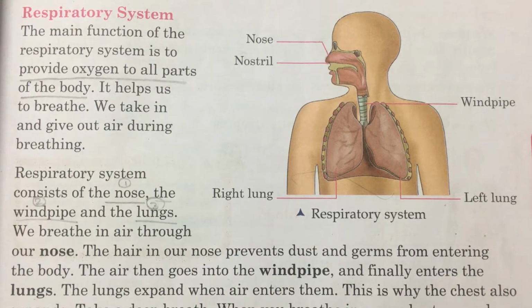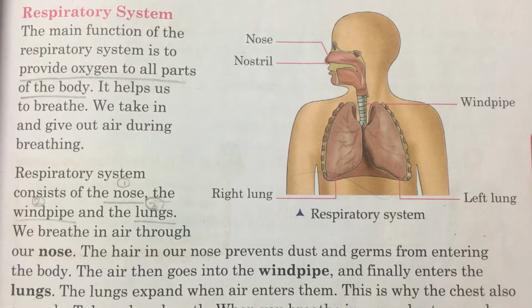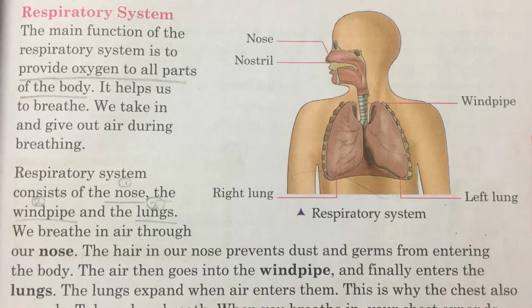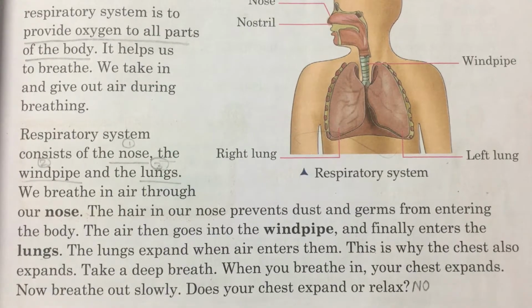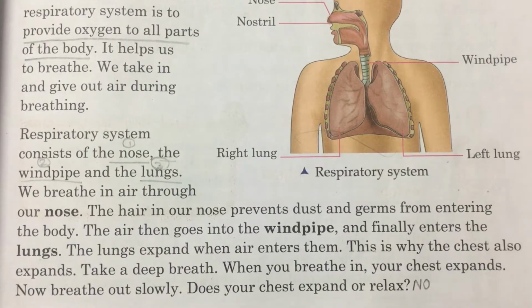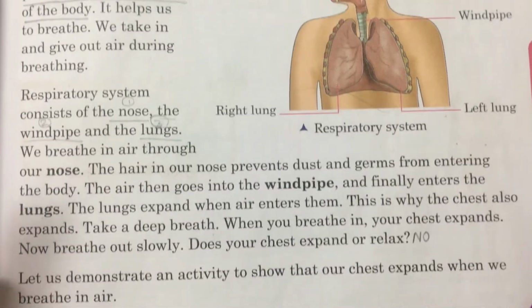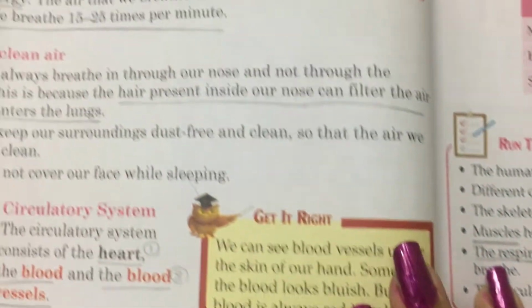Take a deep breath. When you breathe in, your chest expands. Now breathe out slowly. Does your chest expand or relax? Let us demonstrate an activity to show that our chest expands when we breathe in air. Activity 1.